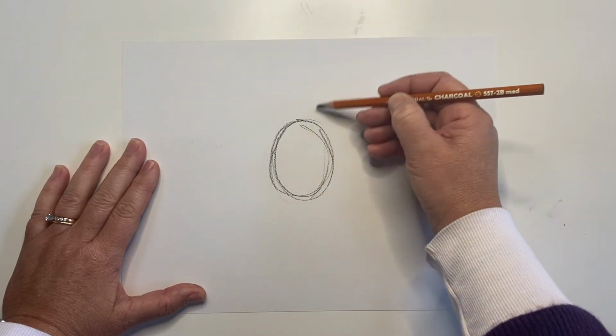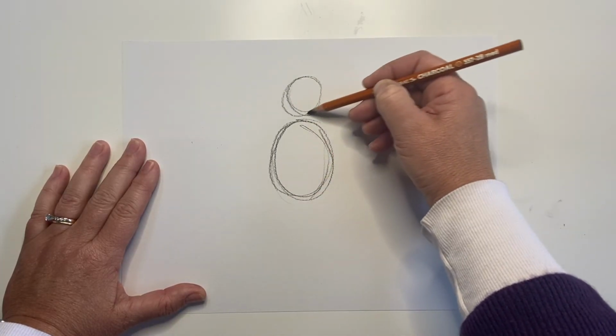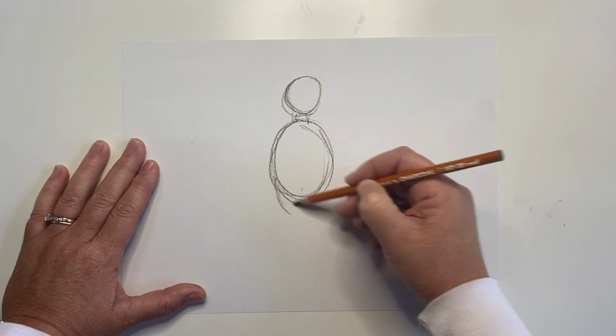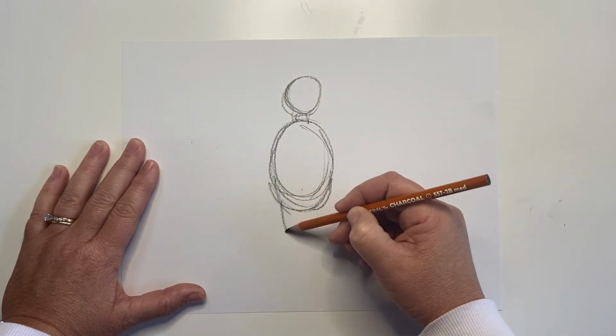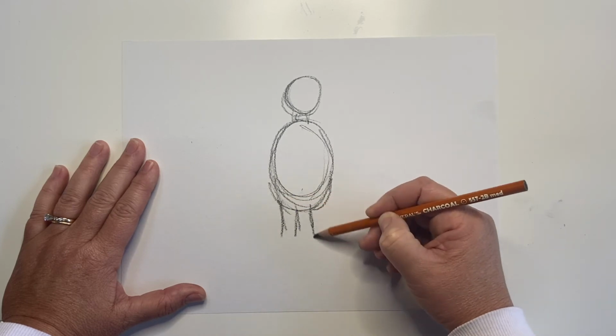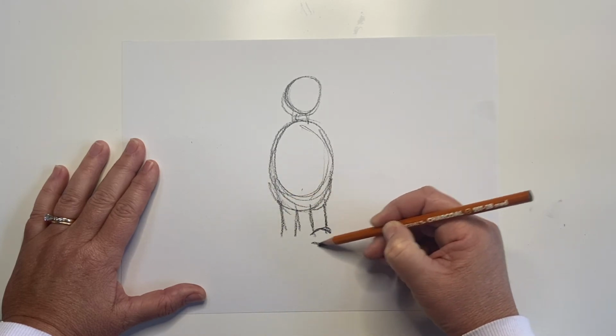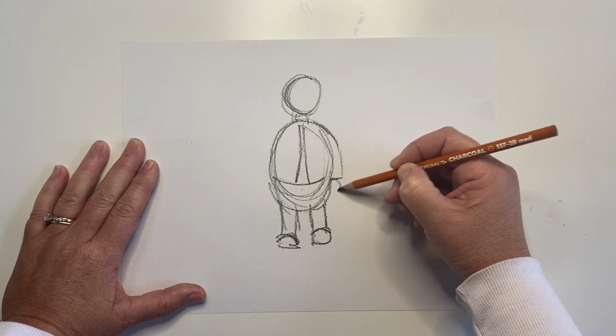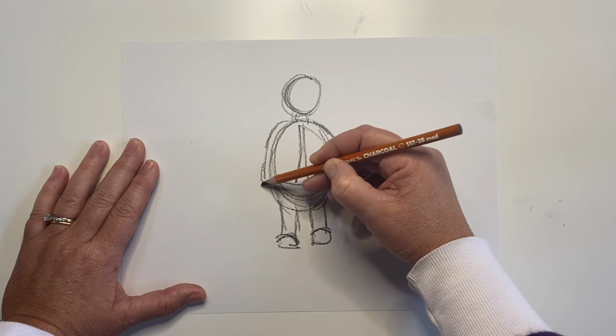When you draw cartoon characters, you always want to think about the simple shapes. So first start with an oval body and a round head. The legs come off the bottom of the oval with small half circles for feet.